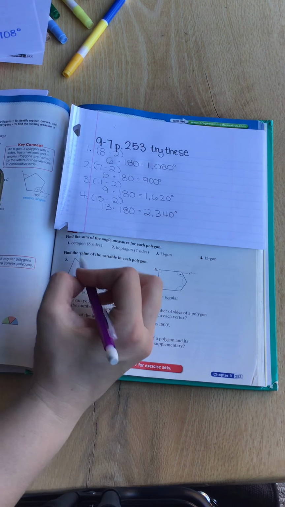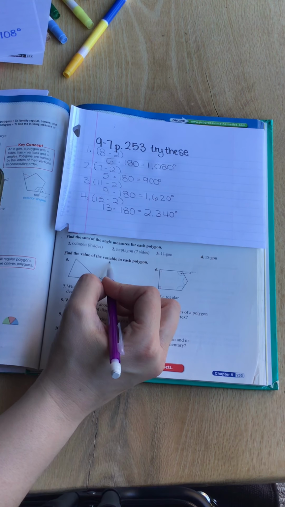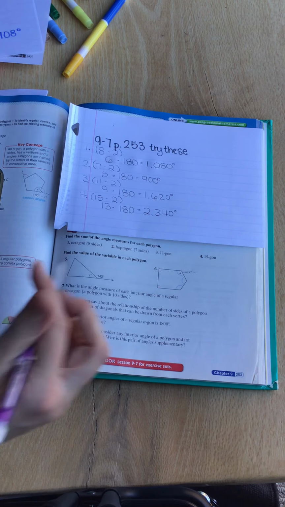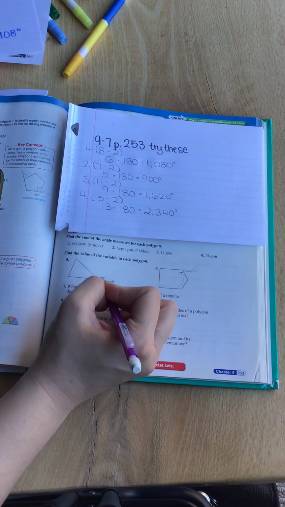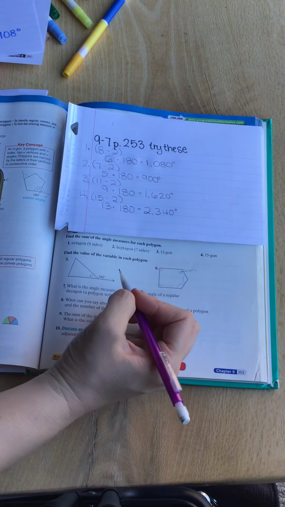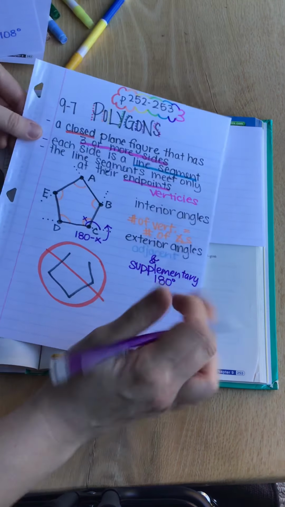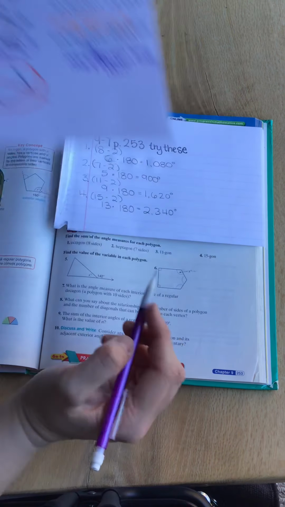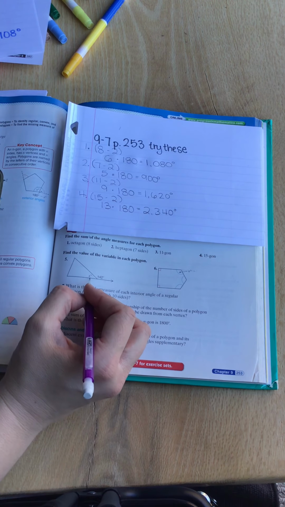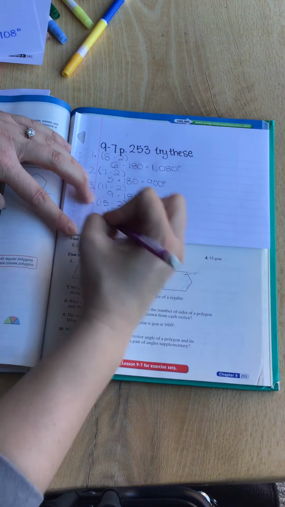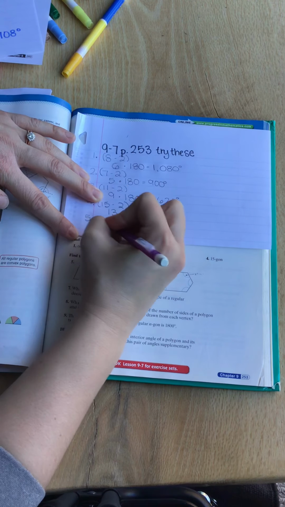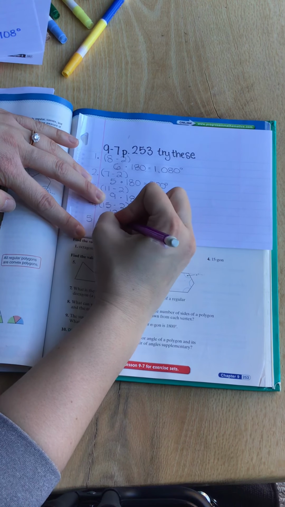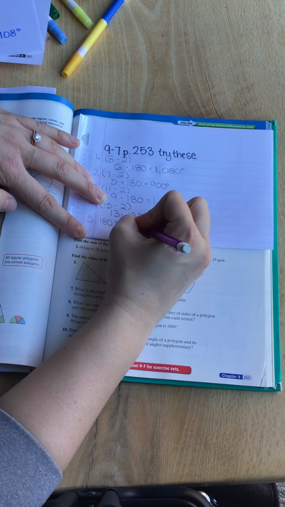All right, so now find the value of the variable in each polygon. Oh yeah, this is where we get to isolate the unknown. I know that the exterior angles are adjacent and supplementary, meaning they equal 180. So to find out what x is, I know this. So number 5, here's my setup. 180 degrees is equal to 142 plus x.